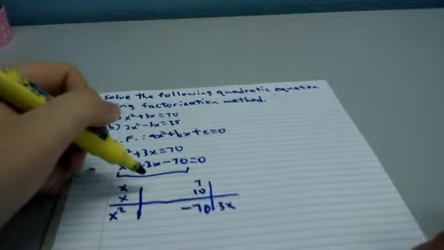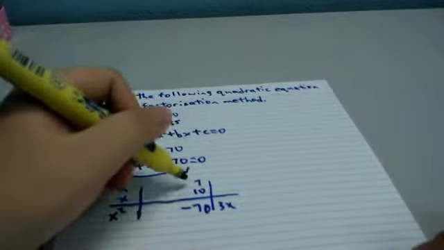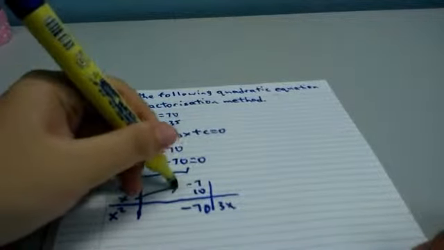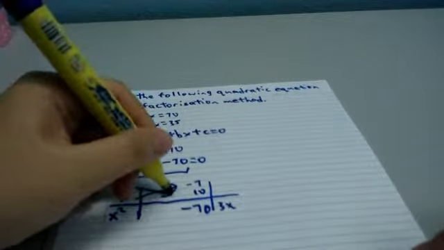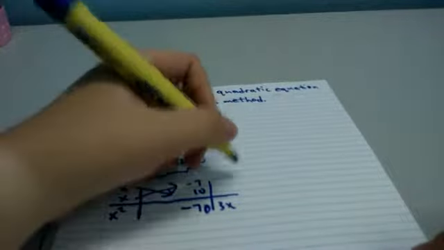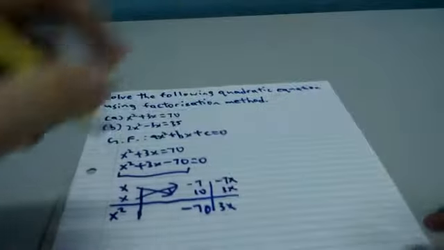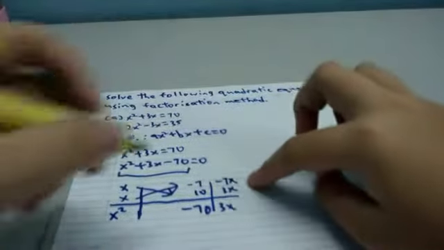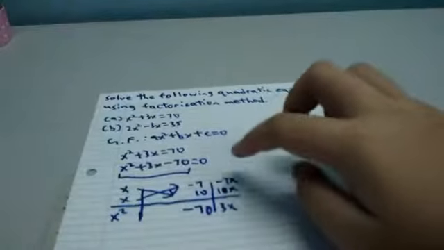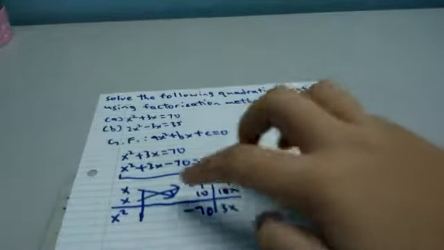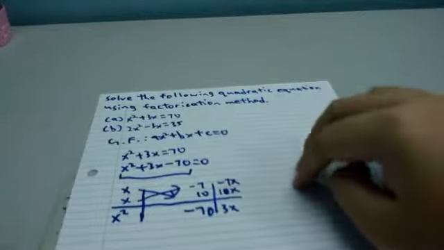And then which negative sign should I put? It should be here, isn't it? So when they are cross multiplied, it will become negative 7x and then 10x, I'm sorry. So negative 7x plus 10x is equal to 3x. So we have completed the cross multiplication process.